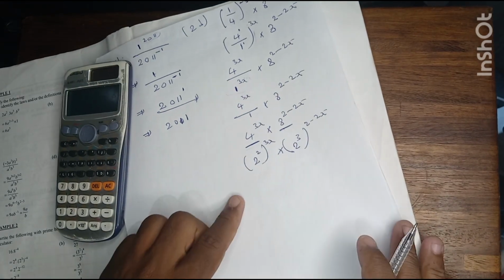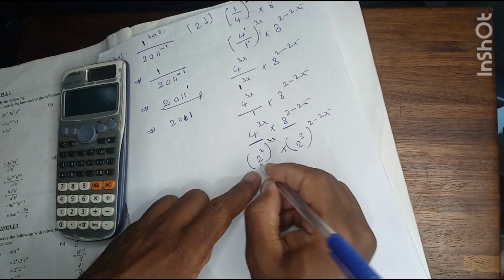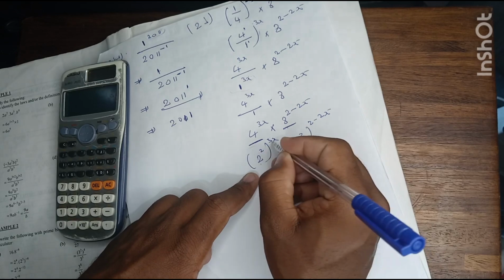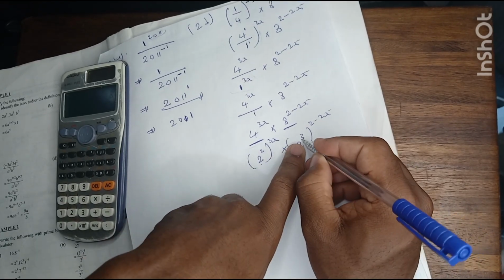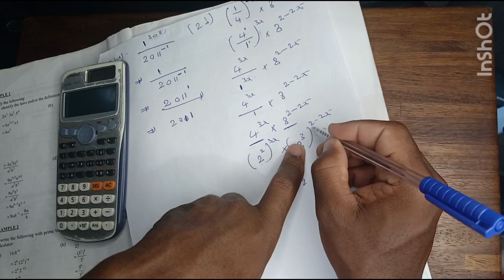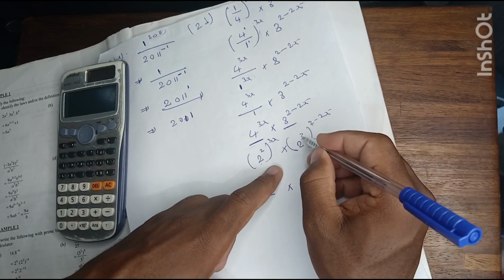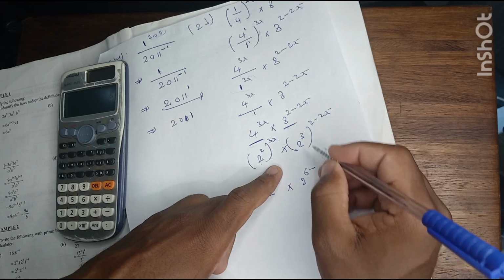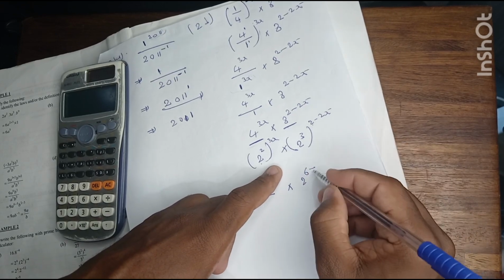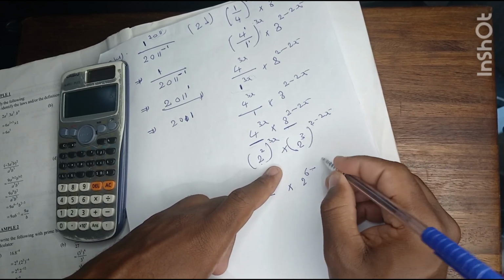Then you remove the brackets, you write your base first, then 2 times 3 is going to be 6x, multiplied by 2. Then this 3 is going to multiply 2 and negative 2x, so 3 times 2 is going to be 6 minus 3 times 2x is going to be 6x.